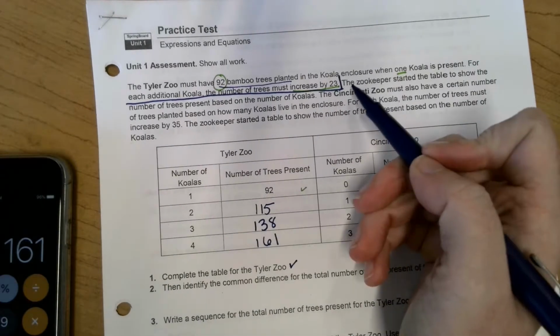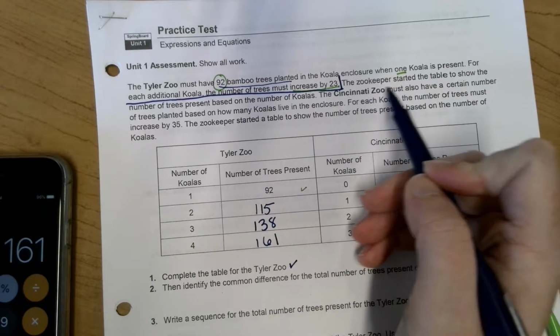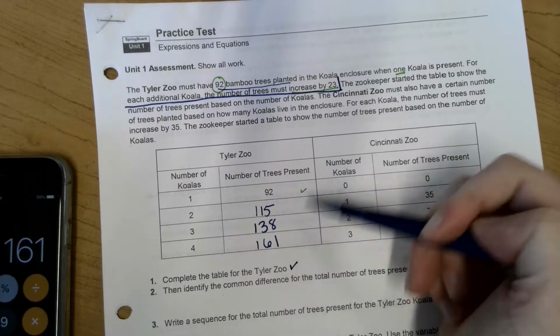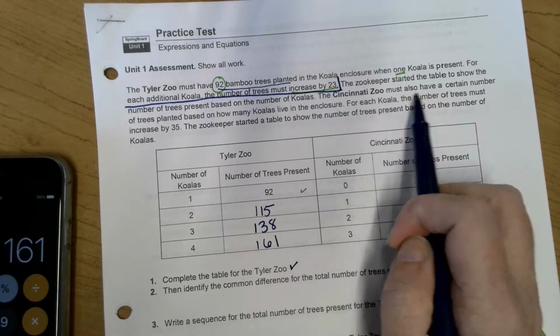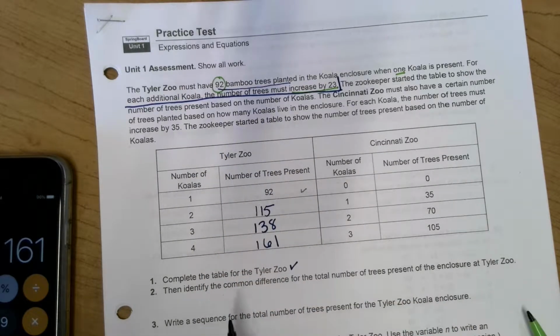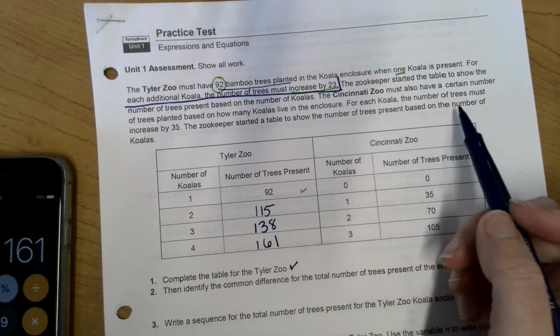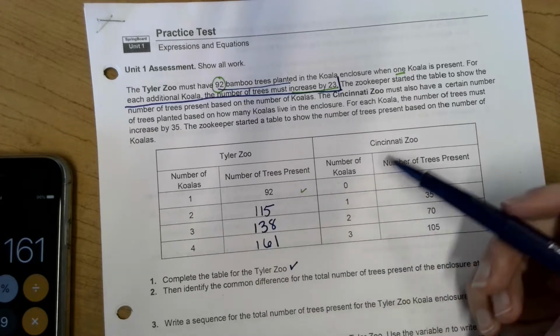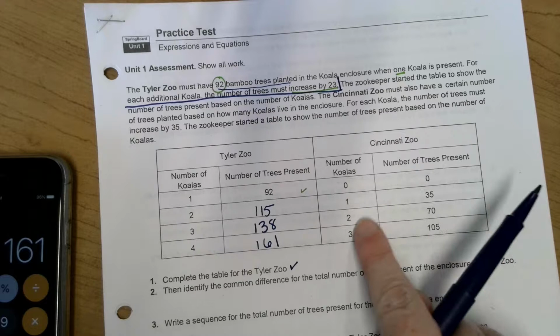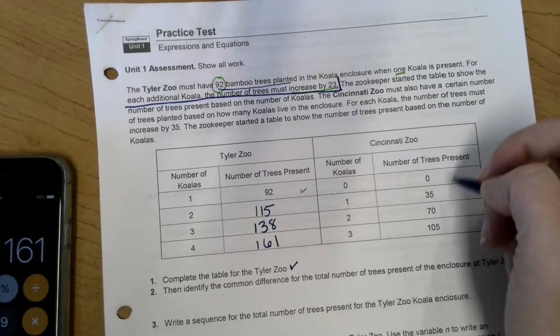If we continue to read the problem up here, it says the zookeeper started a table of the number of trees based on the number of koalas, so we've got that. Cincinnati Zoo must also have a certain number of trees planted based on how many koalas live in the enclosure. For each koala, the number of trees must increase by 35. So if there's no koalas, no trees. 1 koala, 35. 2 koalas, 70. So we are increasing by 35.